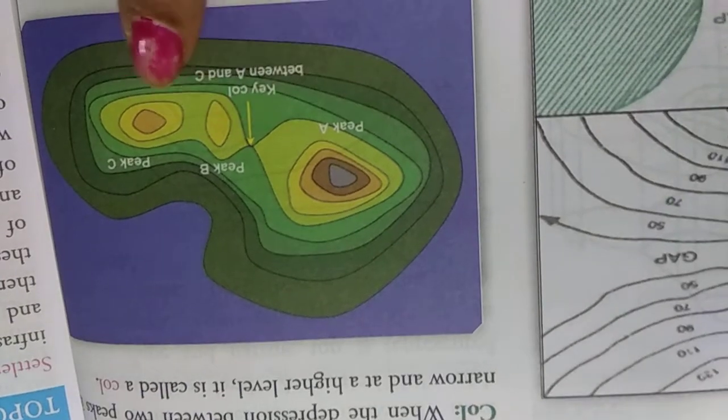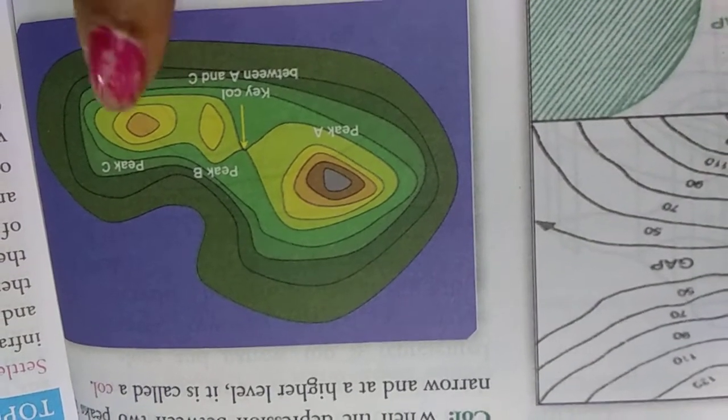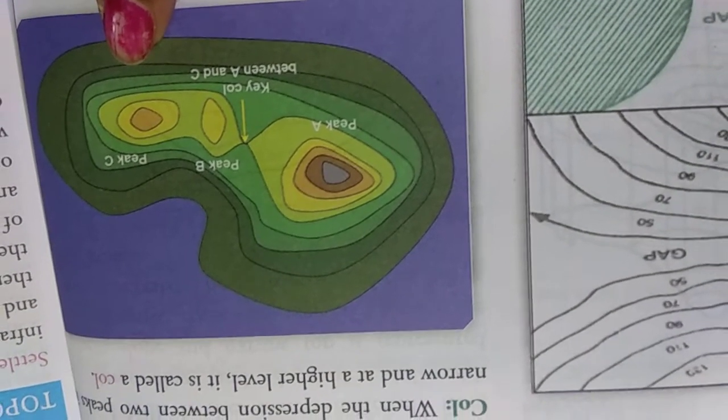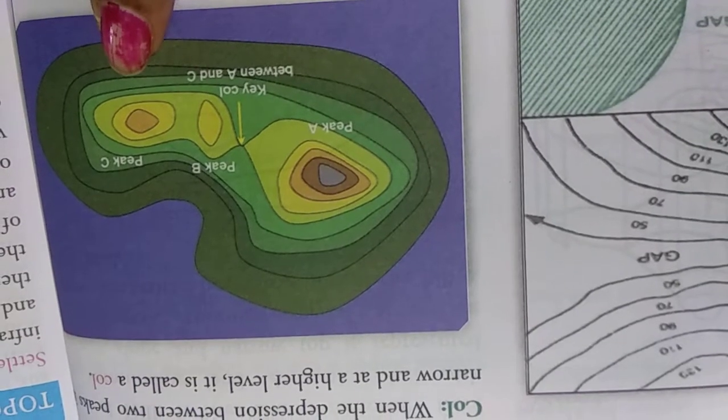Col is when the depression between two peaks is narrow and at a higher level. It is called col. Narrow and at a higher level, it is known as col, between A and C.